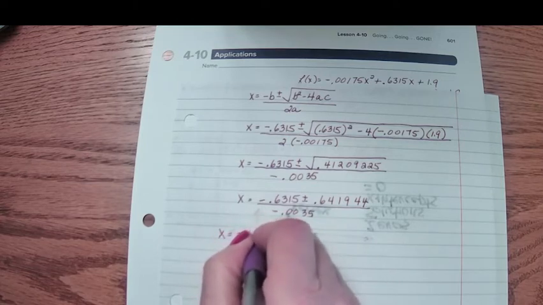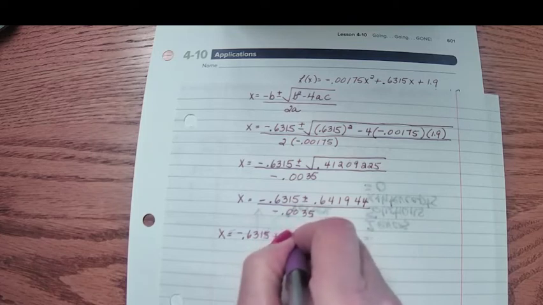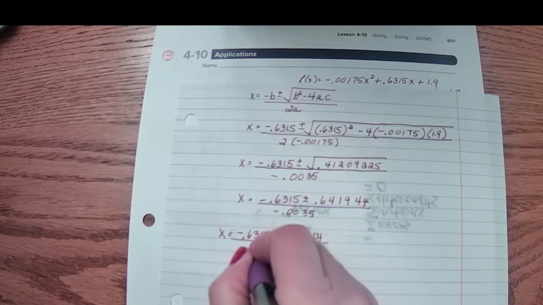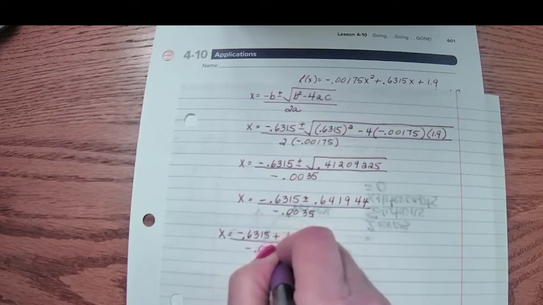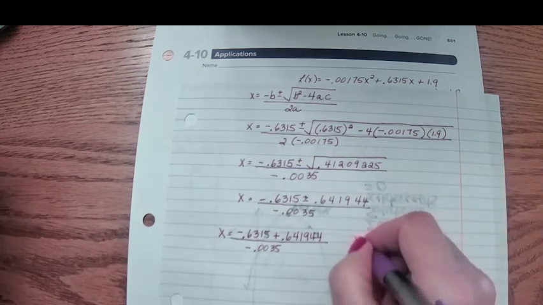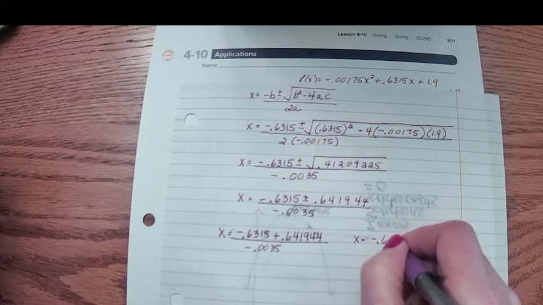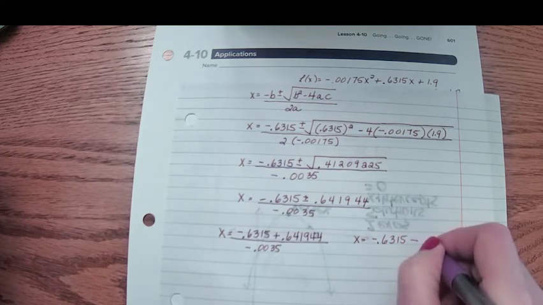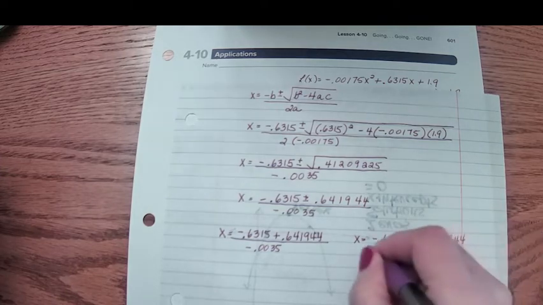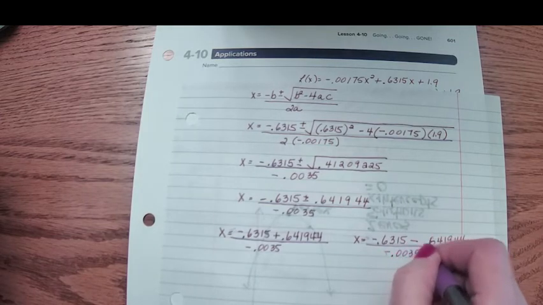Negative 0.6315 plus 0.641944 over negative 0.0035. That's the plus. And on the other side, X can have, when we do minus, negative 0.6315 minus 0.641944 over negative 0.0035.